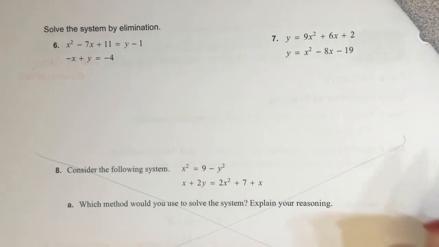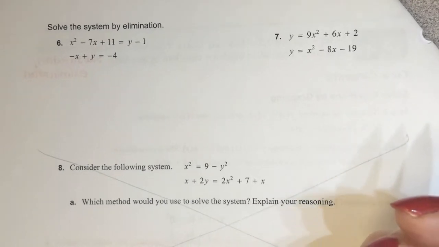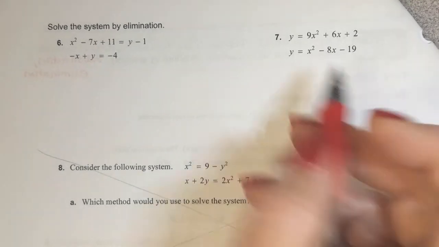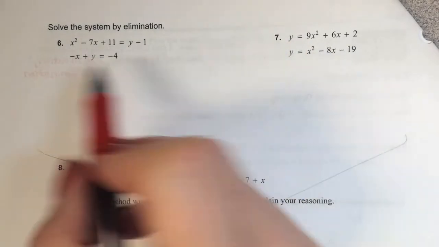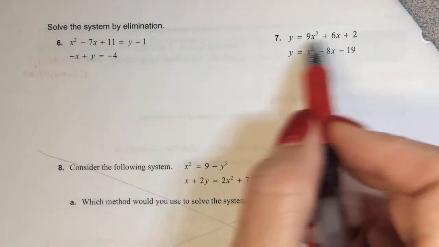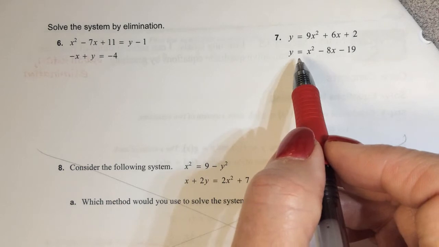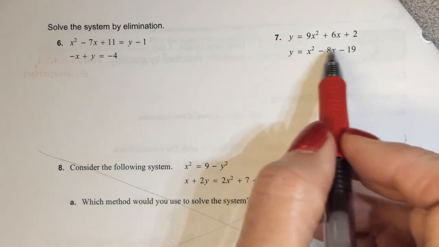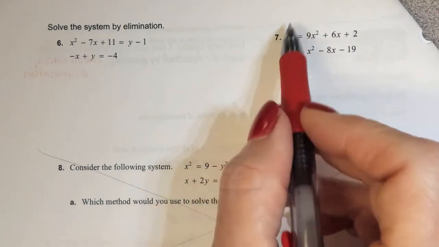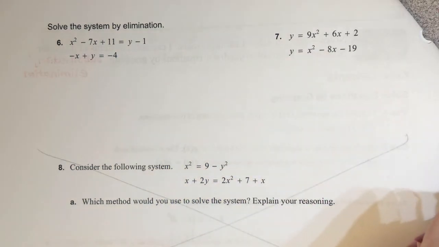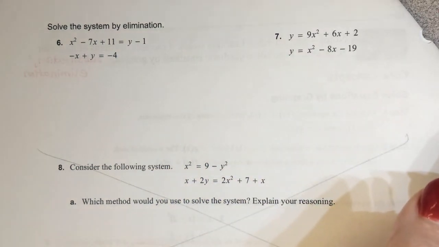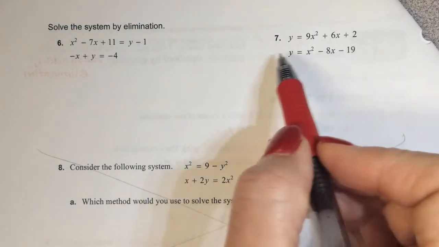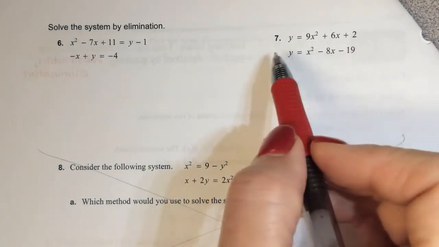Let's take a look at our next method, elimination. Let's do 7 first. It's a little easier than 6 is. We want to solve this by elimination. Elimination means I want to eliminate either all of my x's or all of my y's. Which is going to be easier to eliminate, x's or y's? Y's. So how can I eliminate the y's? What can I multiply my second equation by?